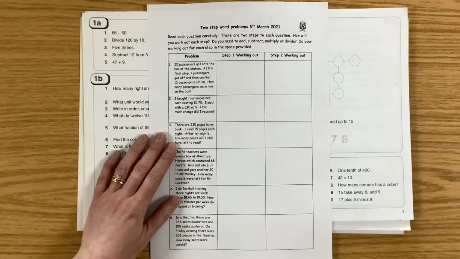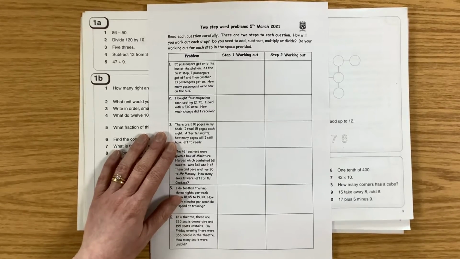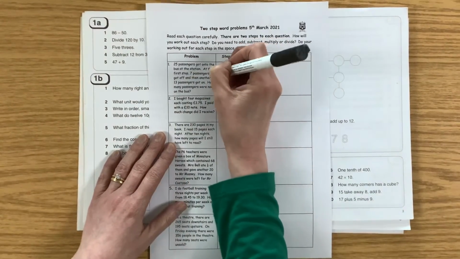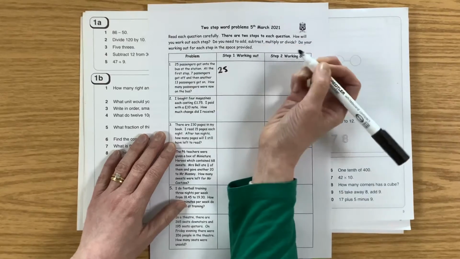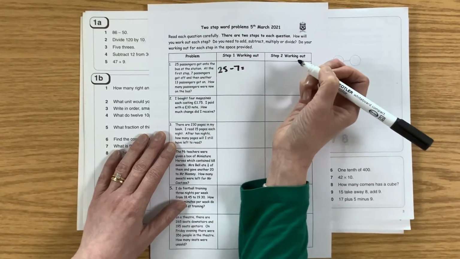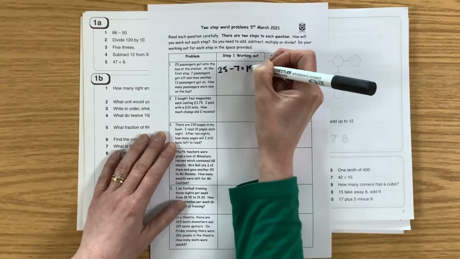Now, what does that mean? If they get off, is the number on the bus going up or the number on the bus going down? It's going down, isn't it? So we need to take away that 7. So if I was starting off, I would probably start off by doing 25 take away 7. And what's 25 take away 7? Yep, it's going to be 18.